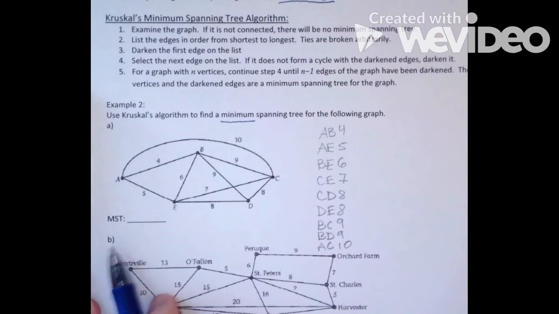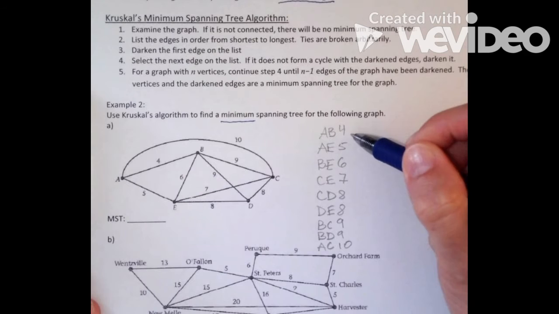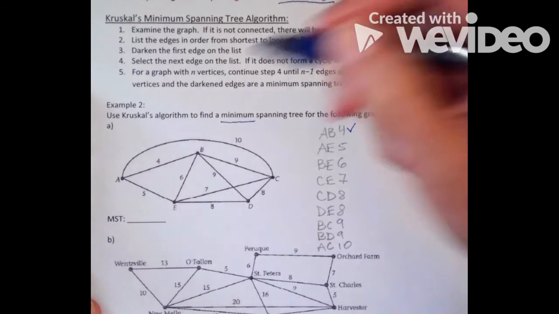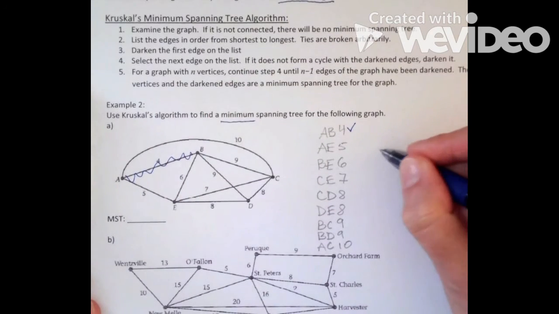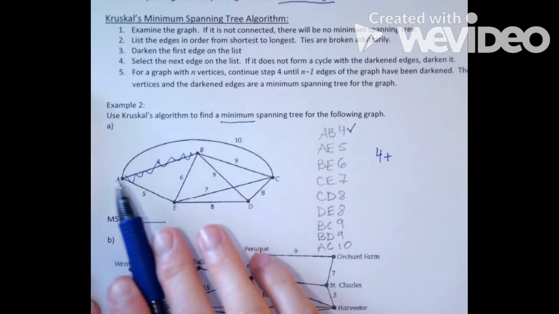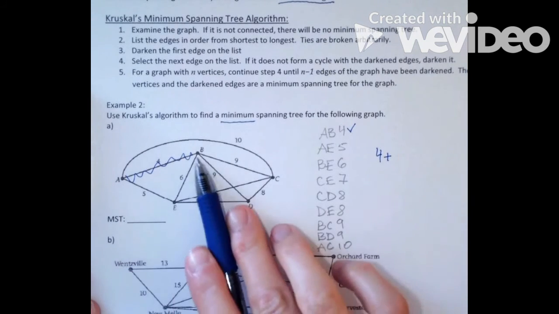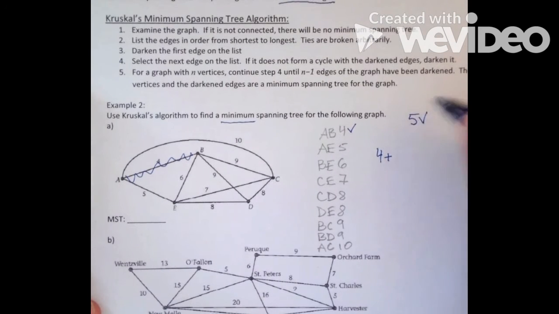Minimum spanning tree, we are going to list all the edges and start with the smallest edge. So we're going to highlight the smallest edge, AB, right over here, which is a 4, and I'm going to add. By the way, the first thing that you should start with is count how many vertices. 1, 2, 3, 4, 5. We have 5 vertices, therefore we're going to need only 4 edges. And we already have one, AB.